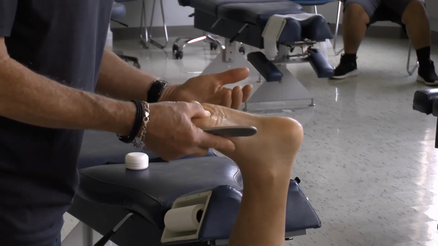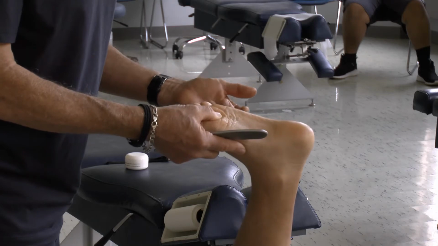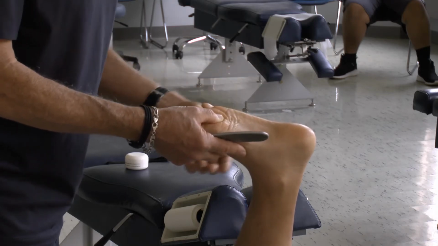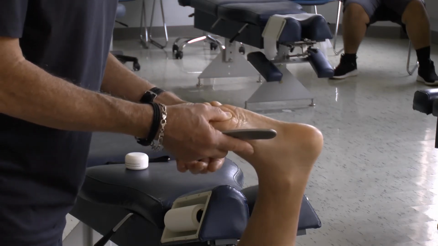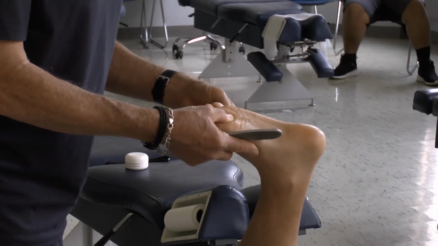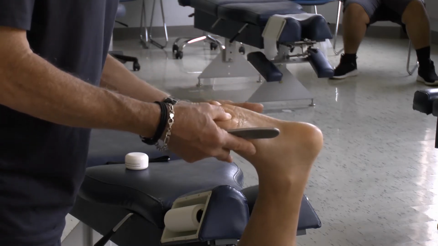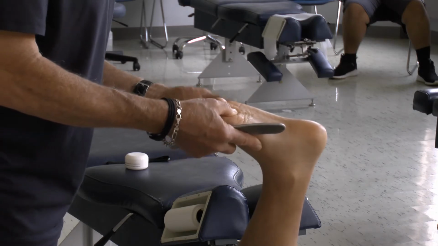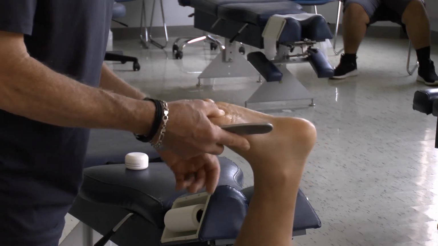That can be a contributing factor. Things like obesity can also contribute to this. Prior injuries to the lower extremity, especially foot and ankle inversion sprains, can be a contributing factor as well.